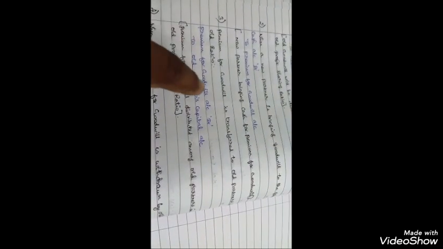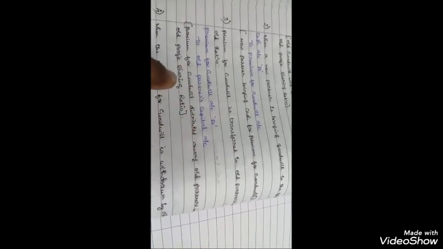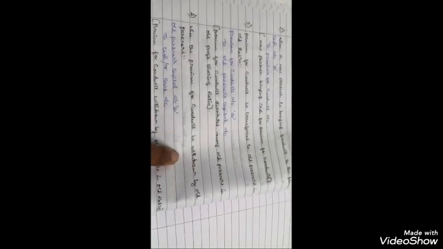Case 3, that premium for goodwill will be distributed to the old partners in the old ratio. So premium for goodwill account debit to old partners capital account in the old ratio. That's all. In case 4, when the premium for goodwill is withdrawn by the old partners, old partners capital account debit to cash or bank account. Since they are withdrawing from the firm, cash is going out. So the journal entry should be like old partners capital account debit to cash or bank account when the premium for goodwill is withdrawn by the old partners.